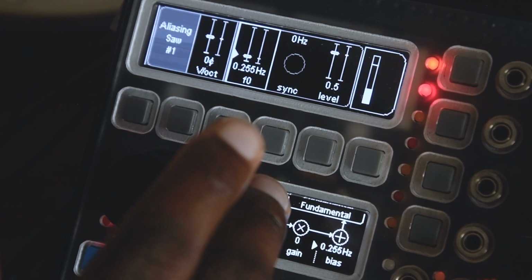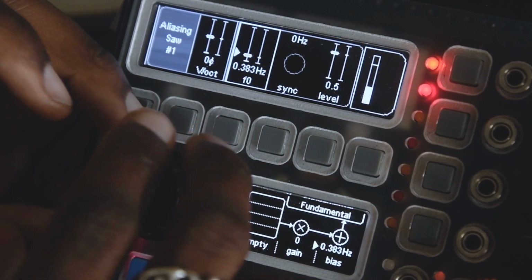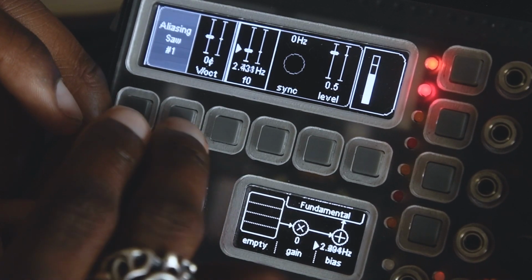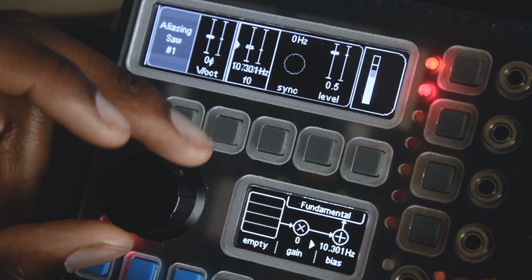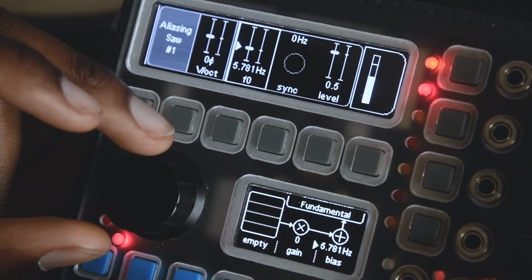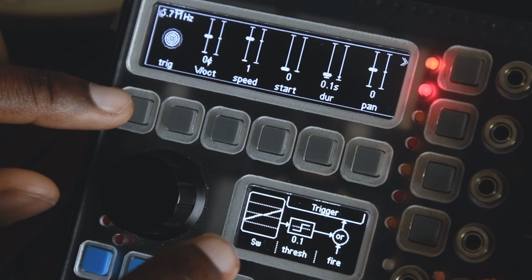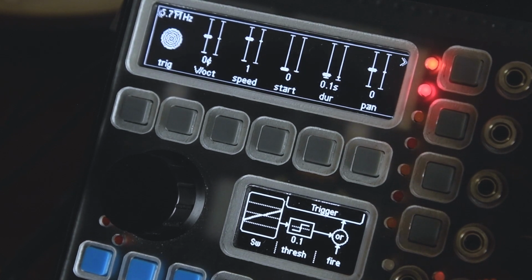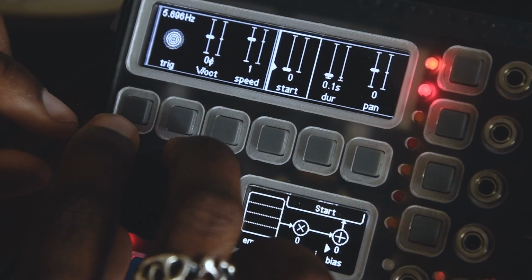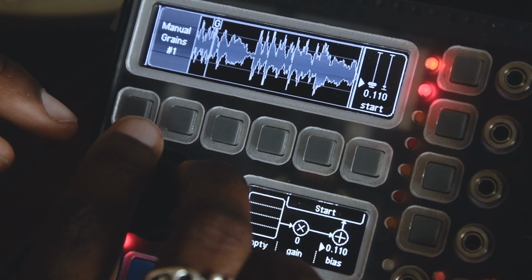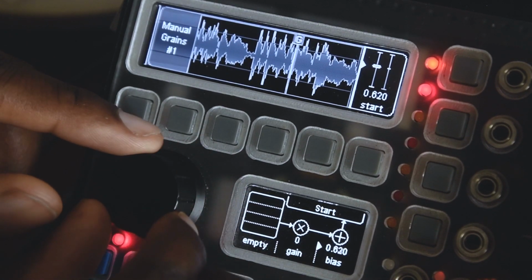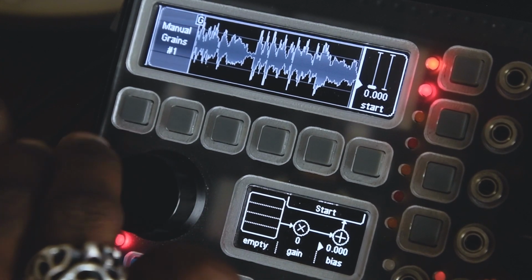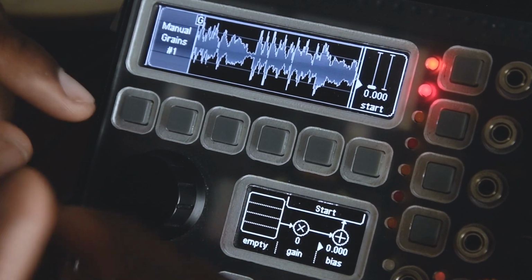So you can hear our grains are being triggered. It's triggering the first grain, which is at the start of the audio, at a specific rate. And that's going to our trig here. So if we change our start position and visualize this, it's scrolling through our audio here.